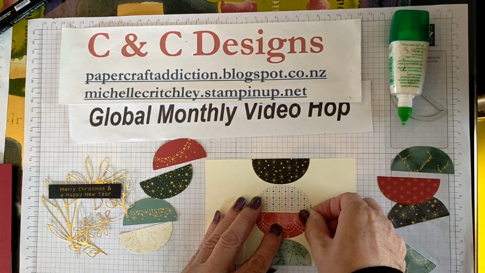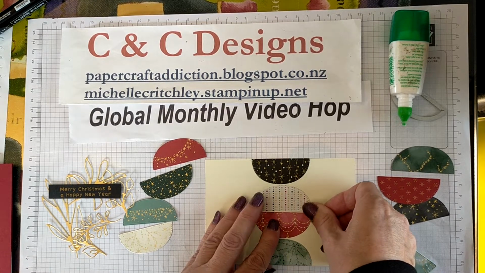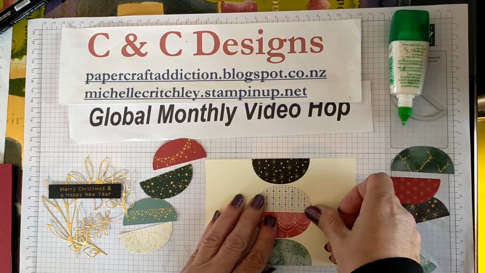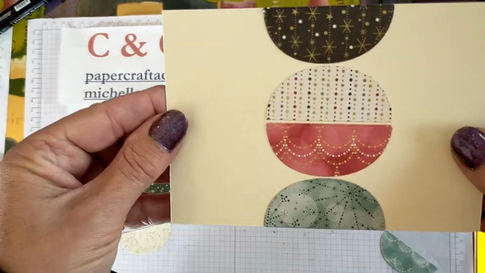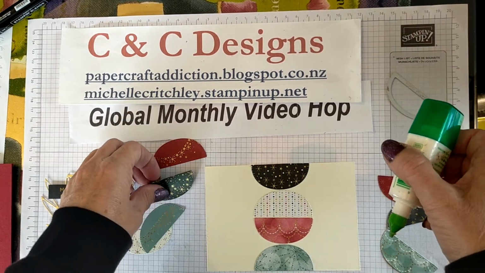Looks a bit crooked. It's hard to do these on camera because I'm standing up and it's a bit further away. There we go. So how's that look? Now I'm just going to fill in the other sections.